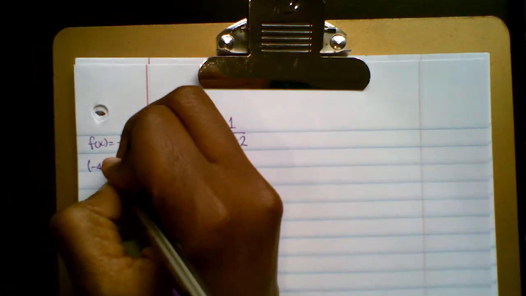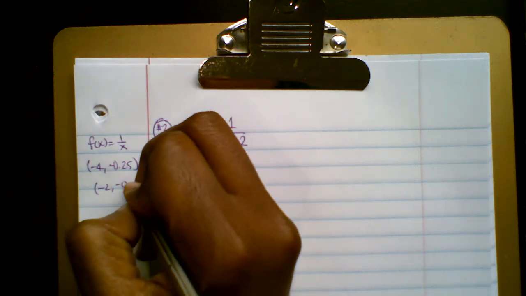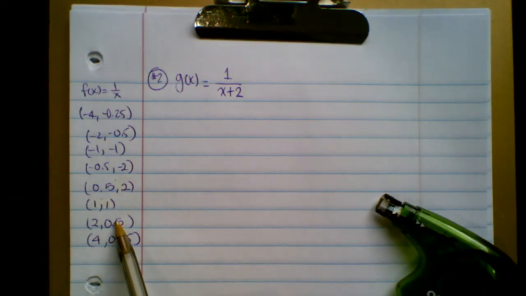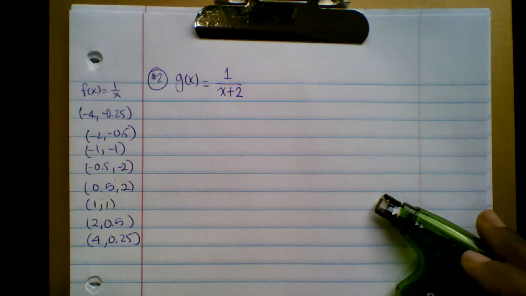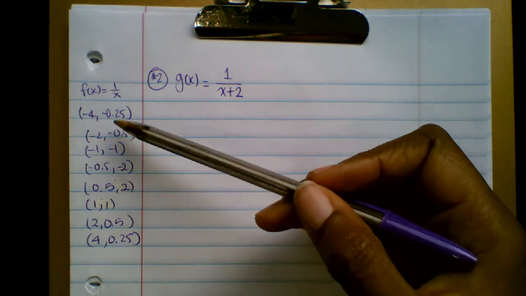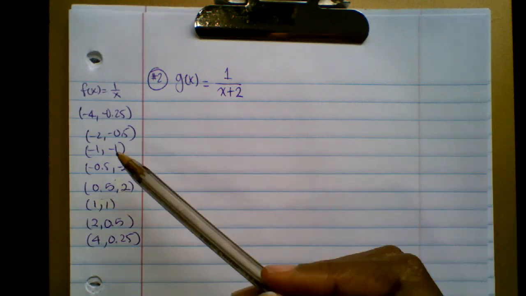For the parent function f of x equals 1 over x, you're going to use the ordered pairs -4, negative 0.25, and -2, negative 0.5. I will do another video that shows you how to graph the parent function 1 over x and explain how I got those numbers. But you can use those numbers to graph the parent function, and from the parent function you can graph g of x. So please pause the video and do that right now.